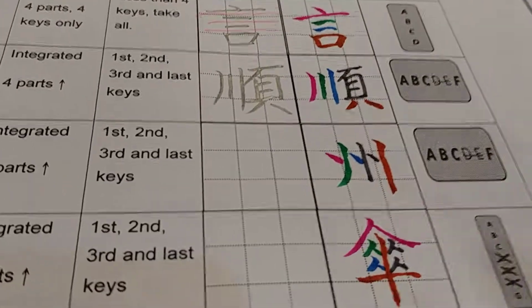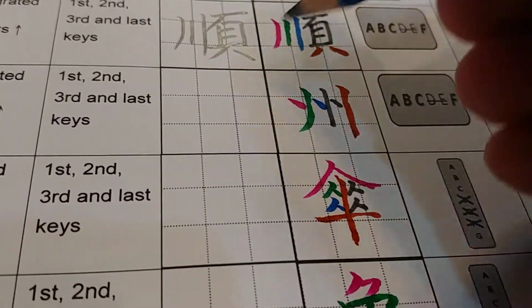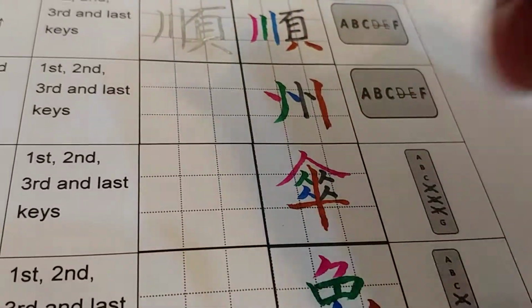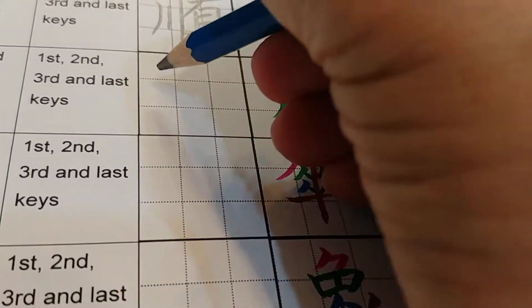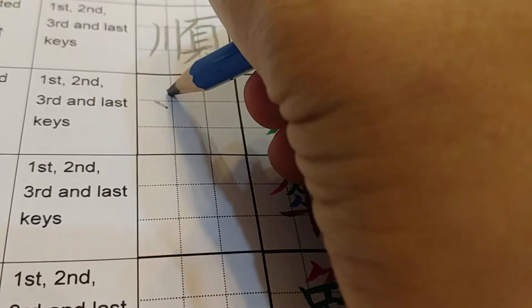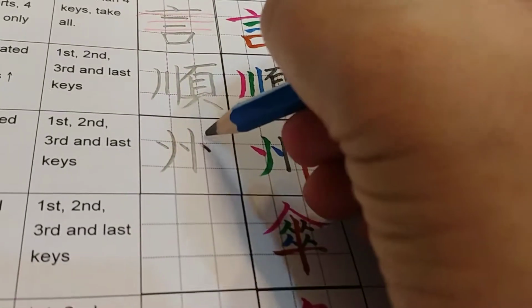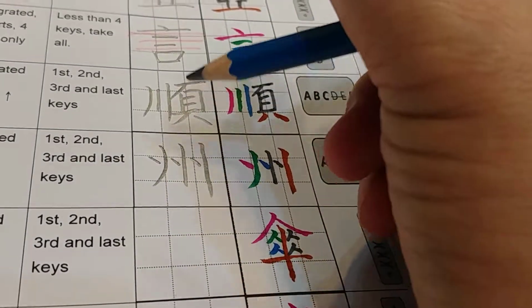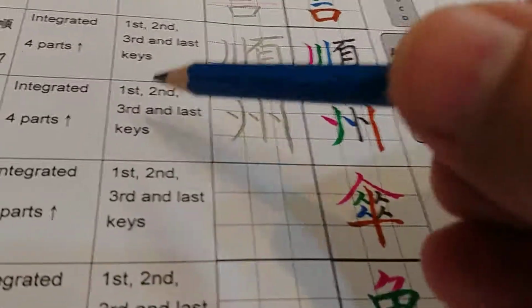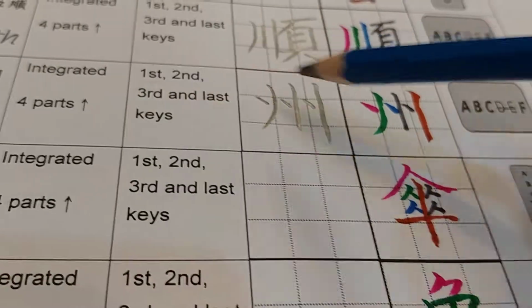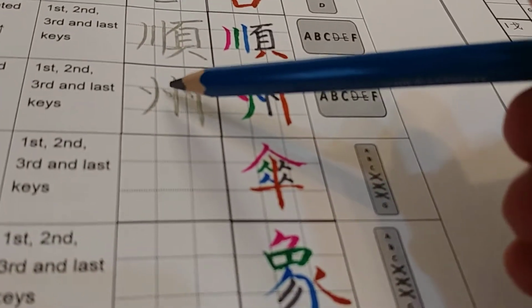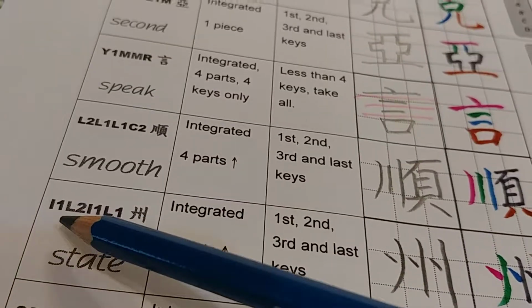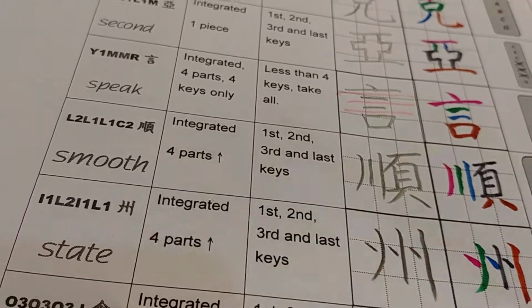And this word has 6 parts: 1, 3, 5, and 6. So we take this as an integrated structure and take the first, second, third, and the last key. So this is I, L, I, L.